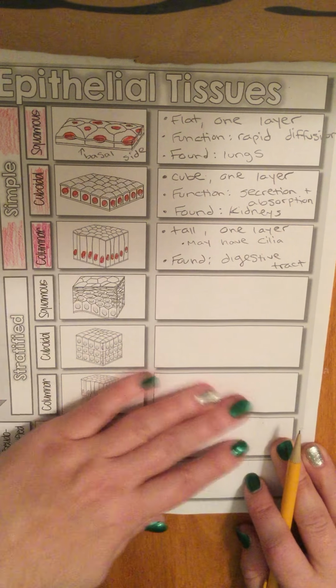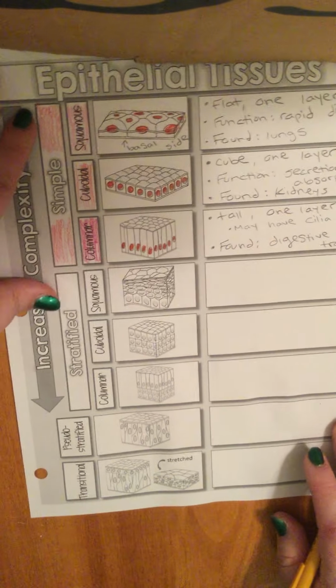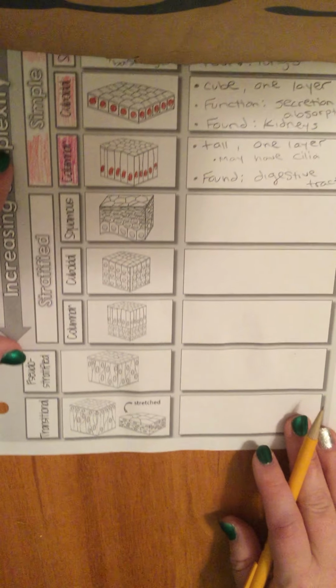Okay, moving down to stratified. Let's see if I can get this to slide for me. There we go. So stratified, I think I'm going to go with blue.